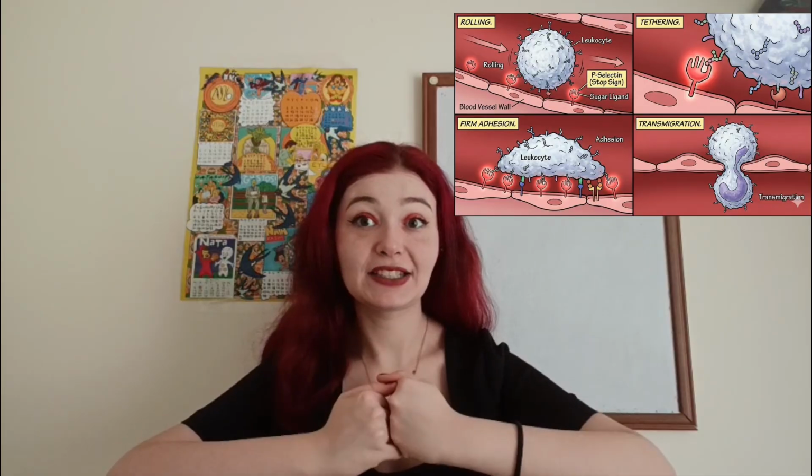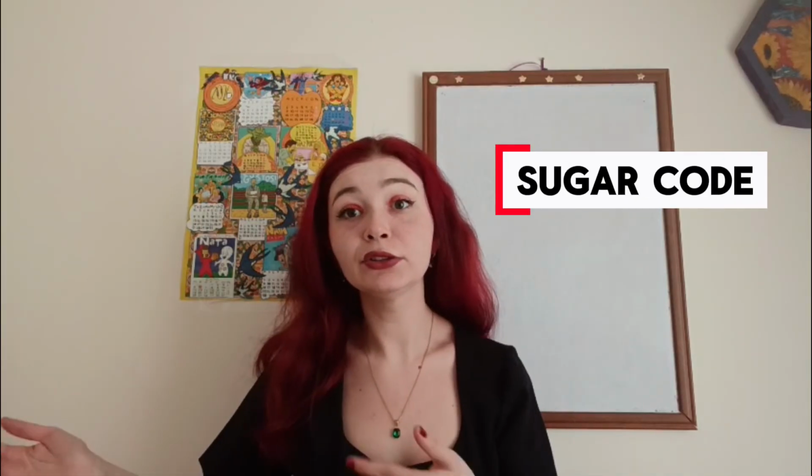It just grabs, then releases, and causes the white blood cell to literally roll along the wall, slowing down. And finally, a stronger protein called integrin locks it down, adhesion, and the cell squeezes through the wall, extravasation, to find and fight the bacteria. This is all orchestrated by the sugar code.